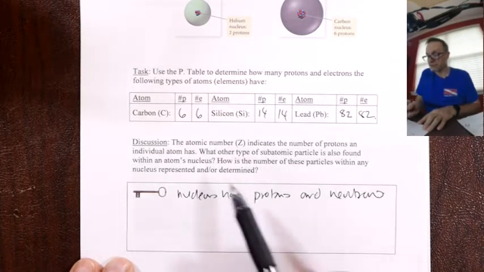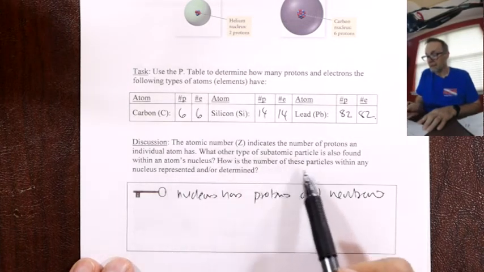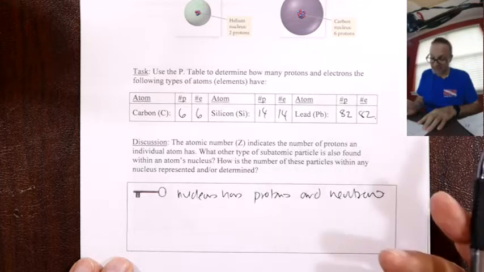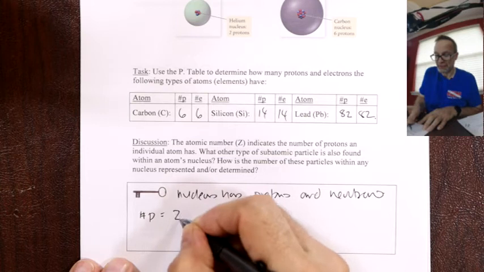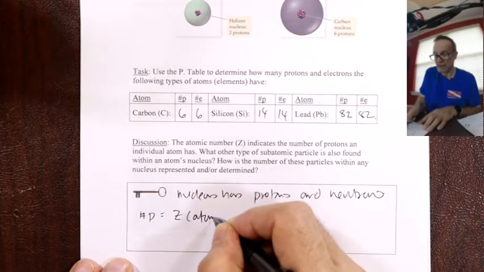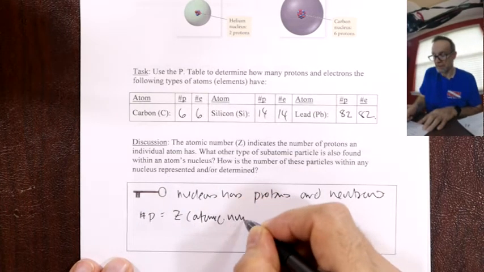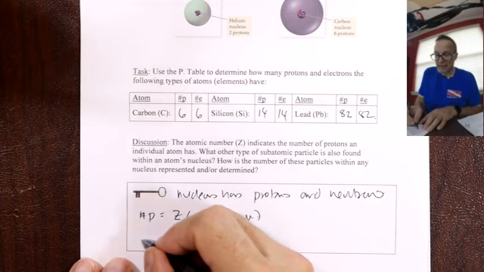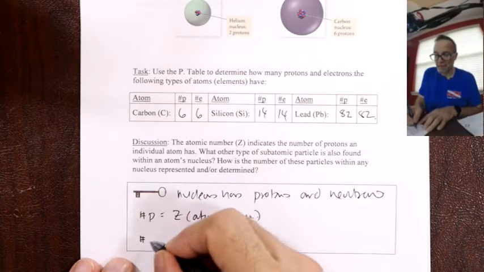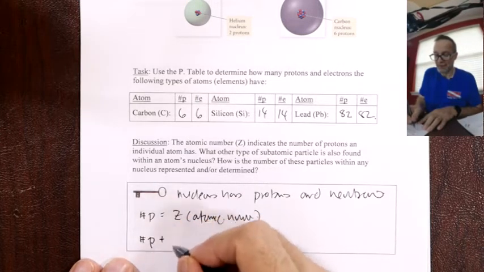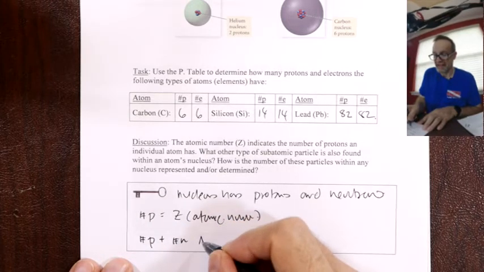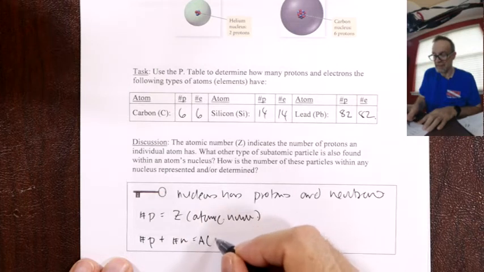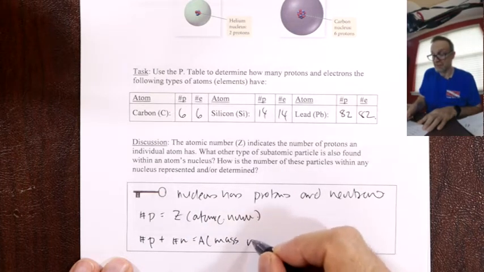So how do the number of these particles get represented? Well, as we mentioned, number of protons equals Z, the small number, atomic number, and then number of protons plus number of neutrons, which is called A, which is the mass number.